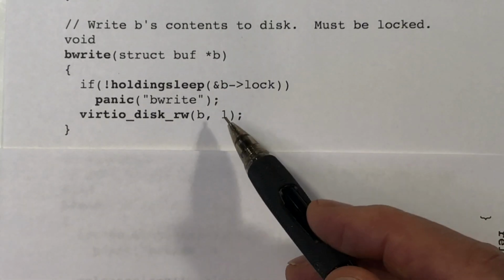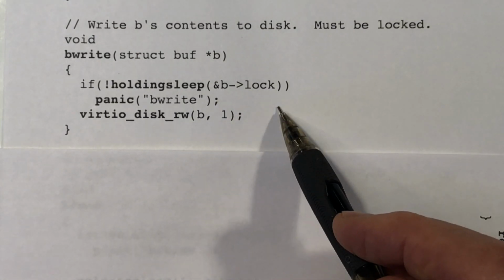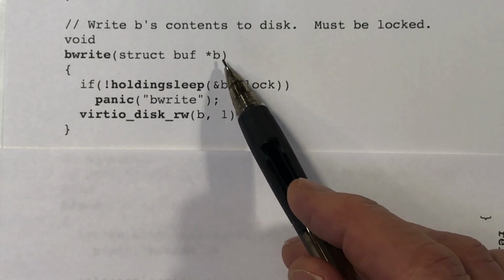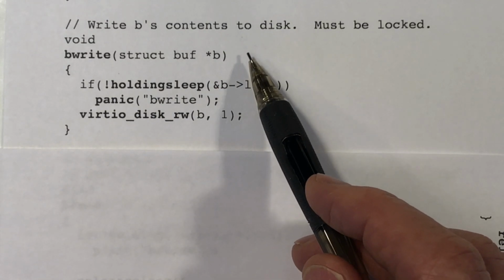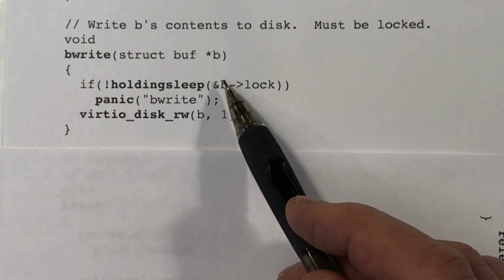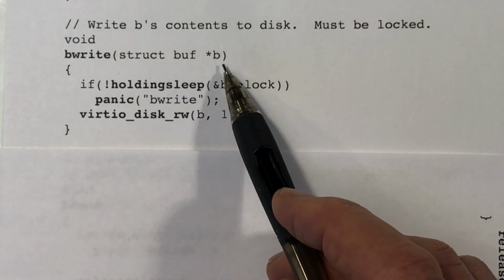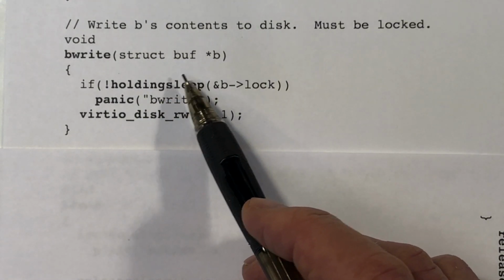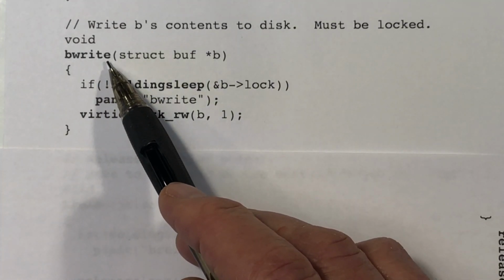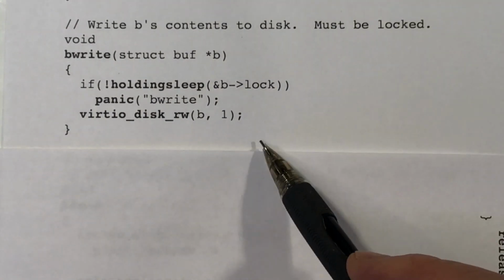Now the way we use buffers is we first always call bread, and that will get the data from the disk into the buffer. So at this point, the buffer will be locked, and its device and block number will be set, and it will contain data. Then we can modify some or all of the bytes in that block, and then invoke bwrite to write the modified block back to disk. We can then modify some more bytes in that buffer and call bwrite another time. And we can keep doing this because, as you can see, the bwrite function doesn't release the buffer itself.